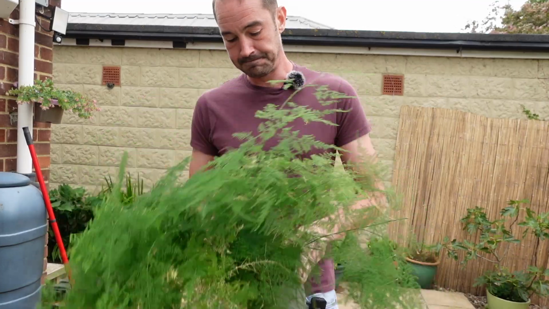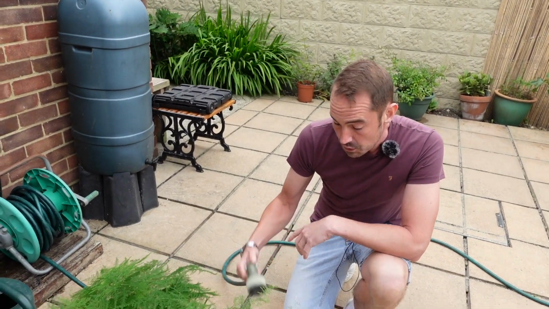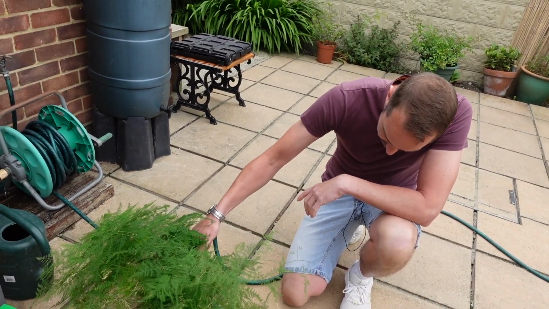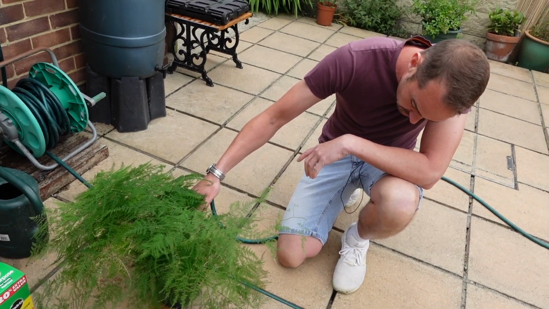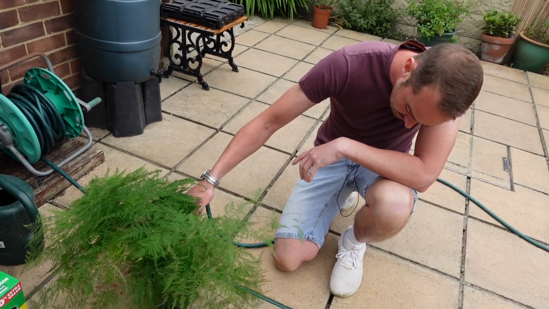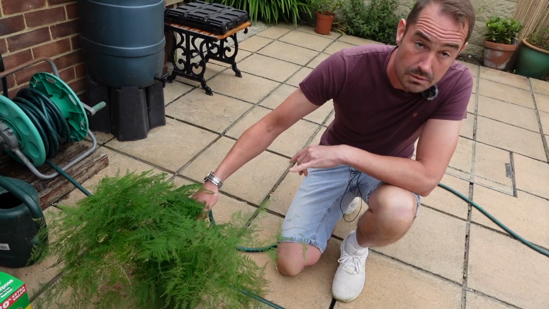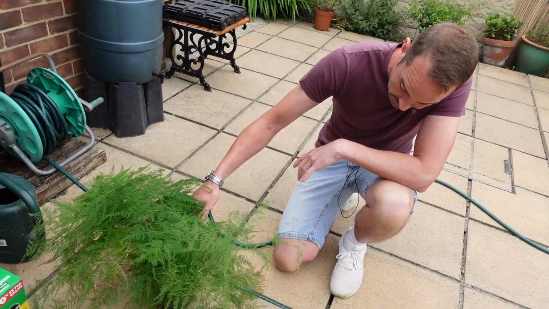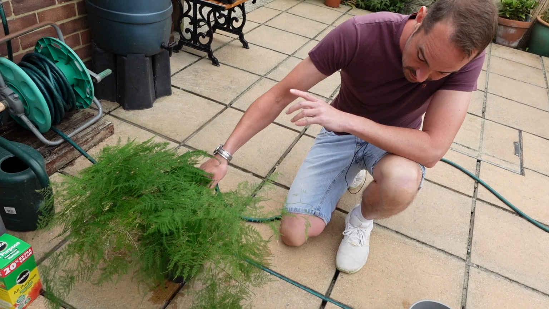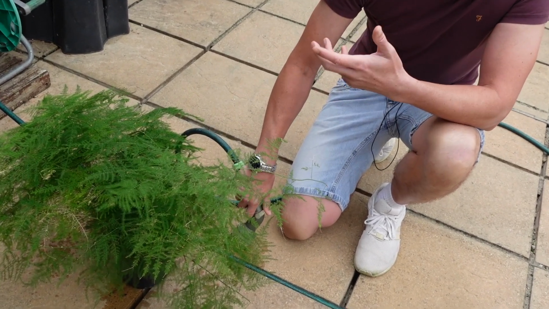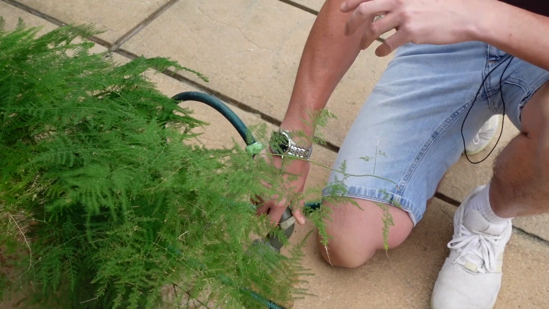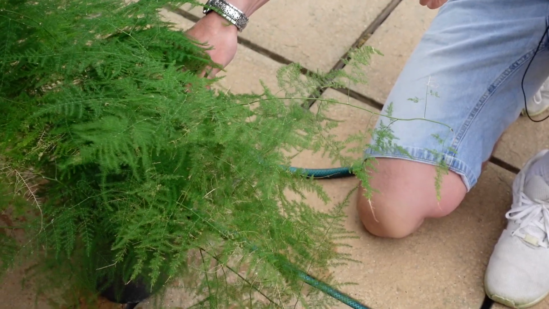Happy days. So I'm just going to give this a quick water now with the hose, fill it up to the brim, let all of that water soak through, and keep going until you see water pouring out the bottom of the pot. That way you at least know that the soil is fully saturated, and you've got nice moist soil for the roots to soak up that water.